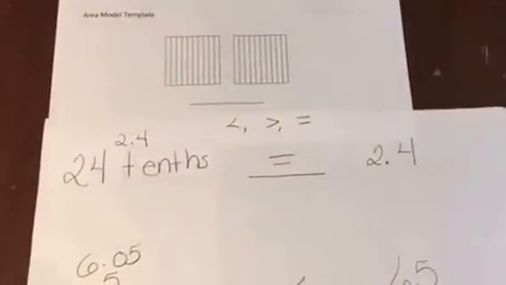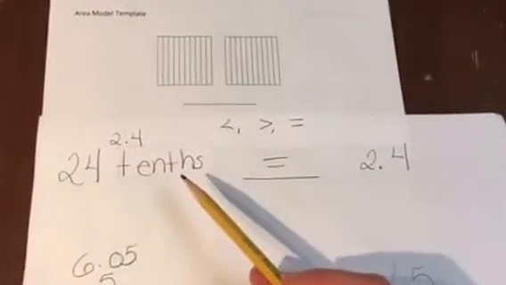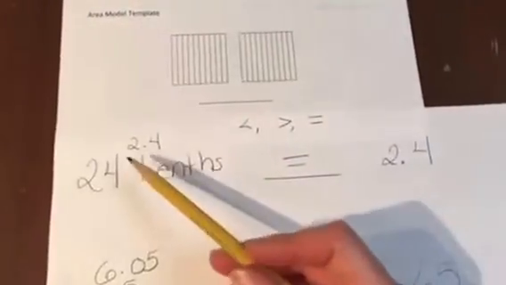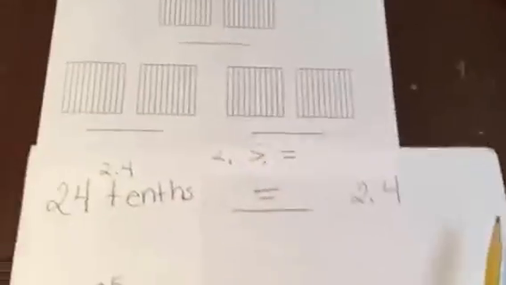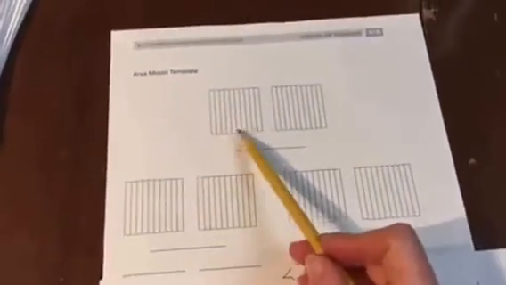Pause if you need to. All right, we're actually going to do these same problems again. I'm going to show you on here. So 24/10, which we found was 2 wholes and 4/10. So we're going to use this guy right here, 24/10.